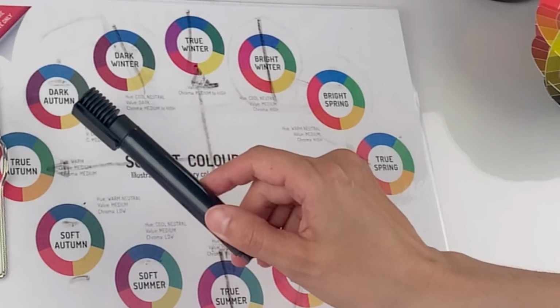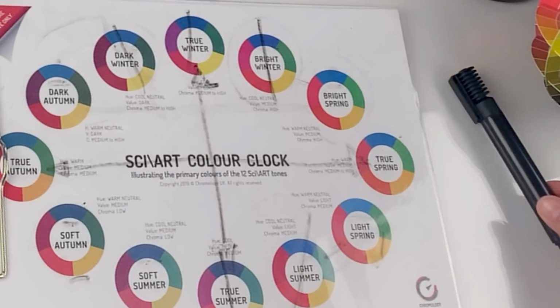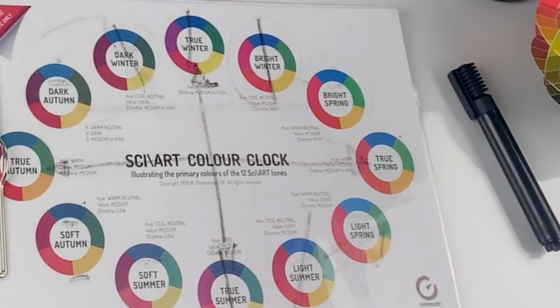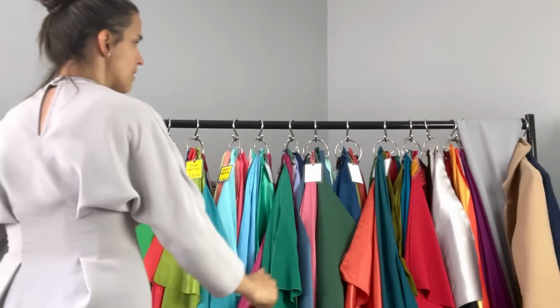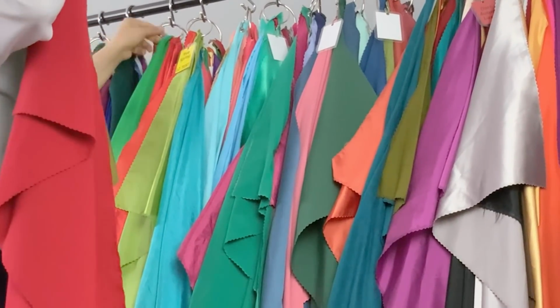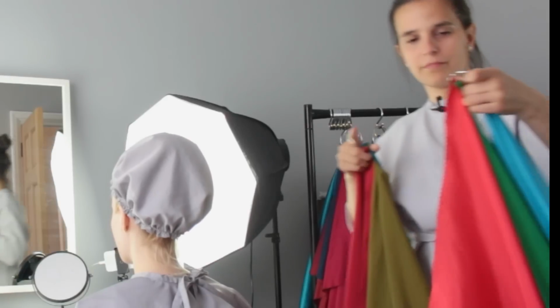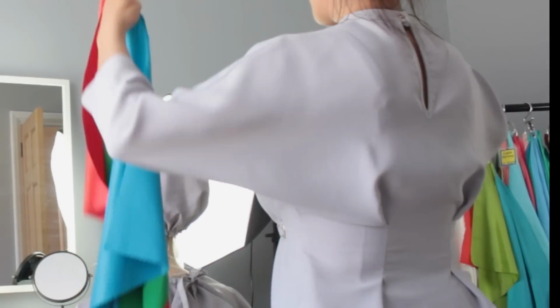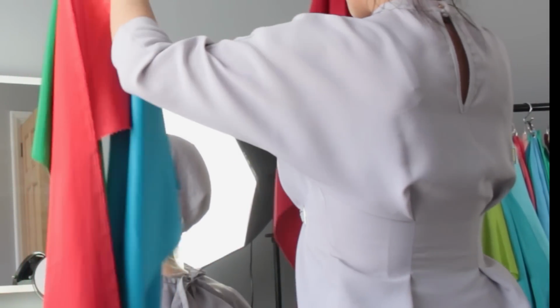So shall we start with dark and bright? Okay, let's do this. Dark autumn, that's it. And then a bright spring. So dark autumn and bright spring, you can kind of see that they're very similar, right? Look at the reds and the blues.